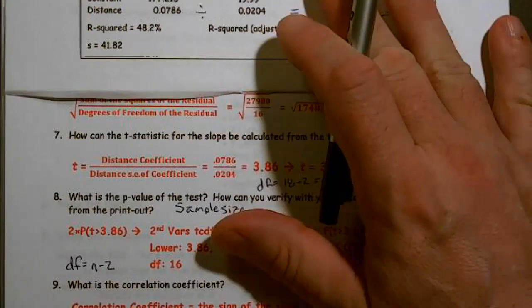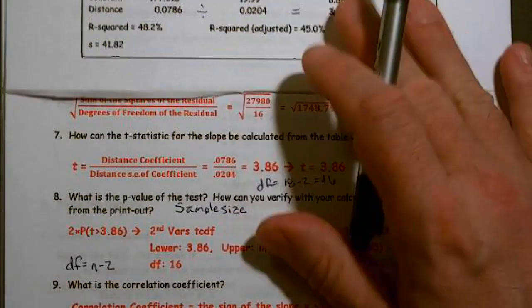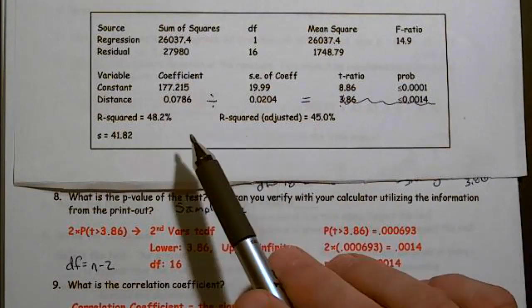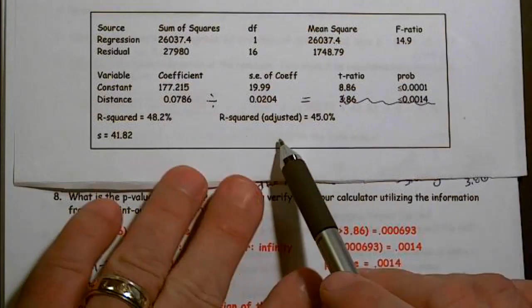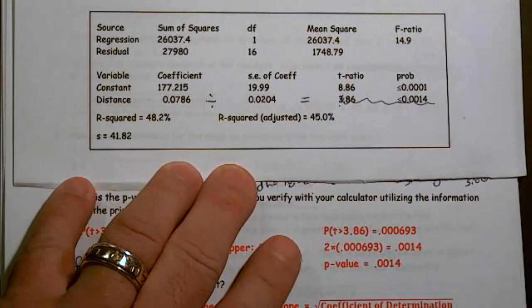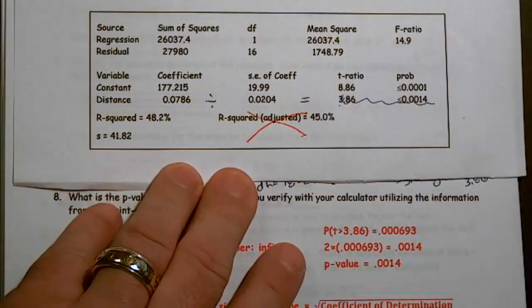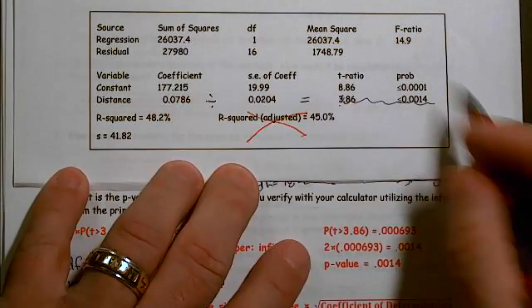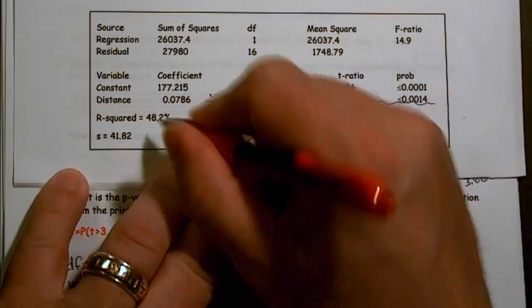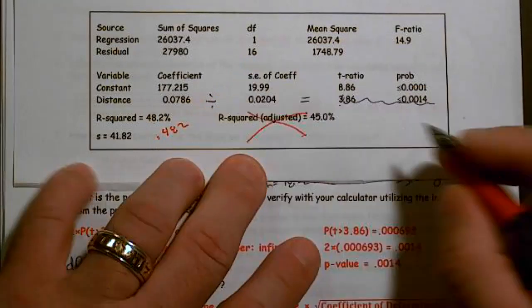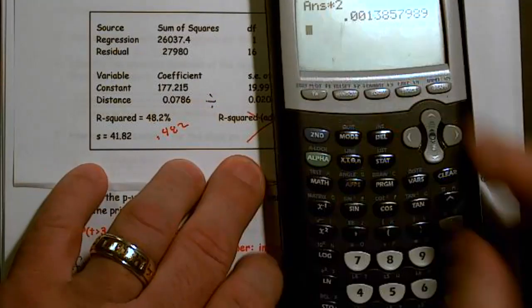The next thing, it asks for the correlation coefficient. Well, when I look at the table, they don't give me the correlation coefficient, but they do give me R squared. And they also give me R squared adjusted. For AP Statistics, this is just here to confuse you. We will not use that as an answer. So R squared is 48.2 or 0.482. And I should take the square root of that.